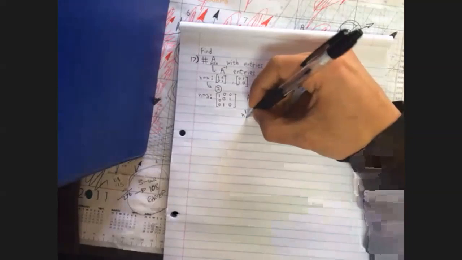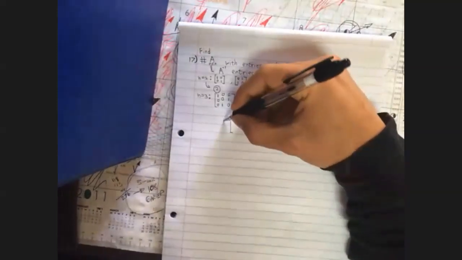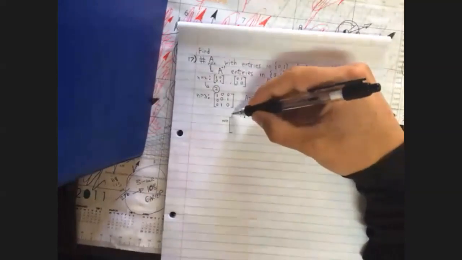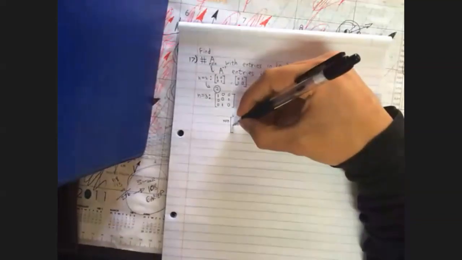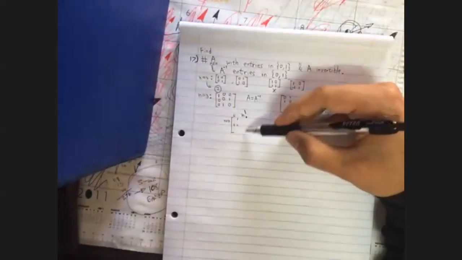So we know that there are at least n factorial cases, because that's how many permutations there are to place all the ones in n by n. Say, for example, we have n by n. In the first column, there are n spots where we can put a 1. Say we put a 1 here. For the second column, there's n minus 1 spots that we can put the 1, because we can't put it here anymore. So n minus 1 for that one, and then n minus 2 and so forth. And this is just going to be n factorial.